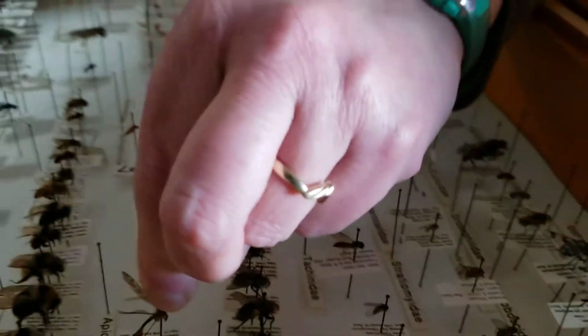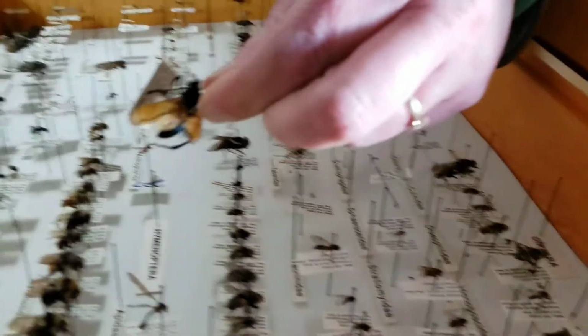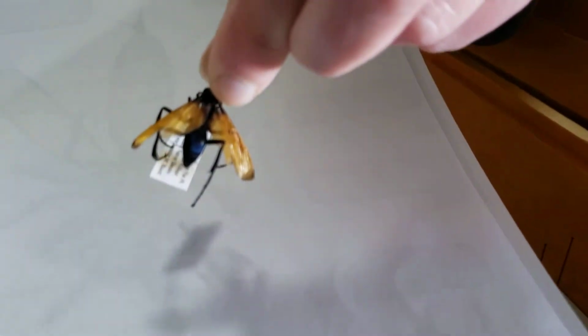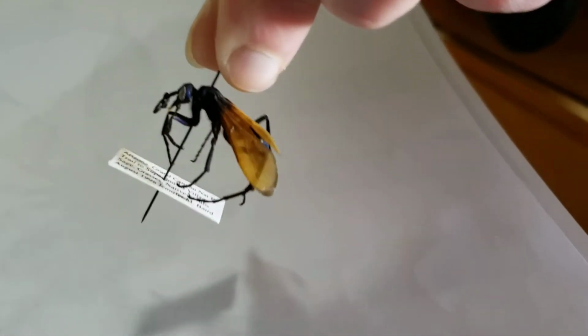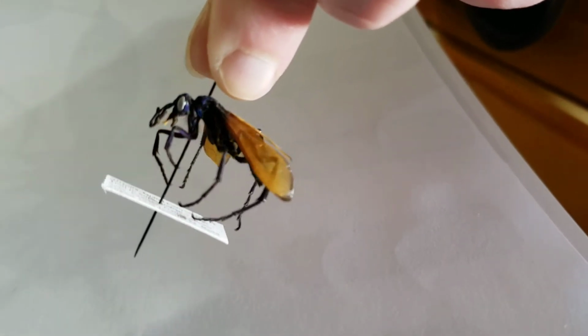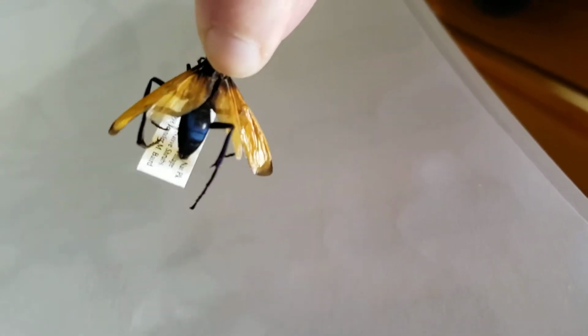Now, if you look at this, we'll pull out this great big spider wasp. You can see really obviously that this guy has 2 pairs of wings and 6 legs. And actually, this is a girl. Spider wasps run along the ground, so they have those really strong legs, and they are hunting spiders. But 2 pairs of wings, 6 legs, and 3 body parts.